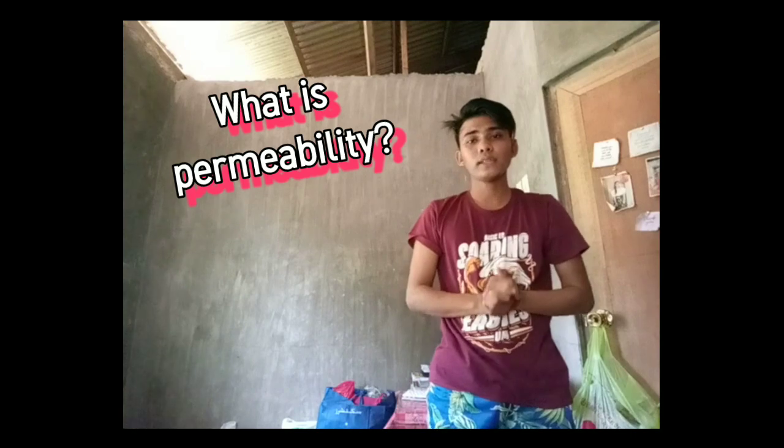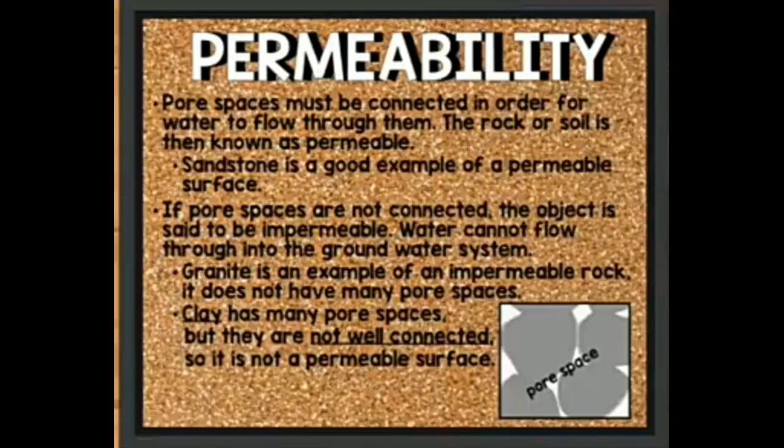And let's talk about permeability. So what is permeability? Pore spaces must be connected in order for water to flow through them. The rock or soil is then known as permeable. Sandstone is a good example of a permeable surface. If pore spaces are not connected, the object is said to be impermeable.